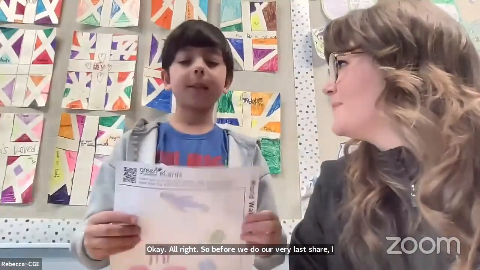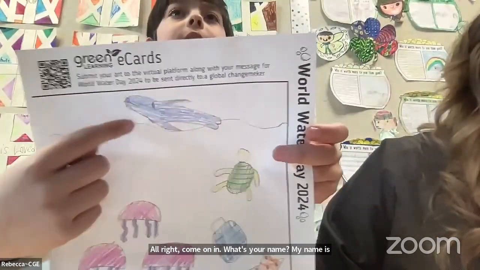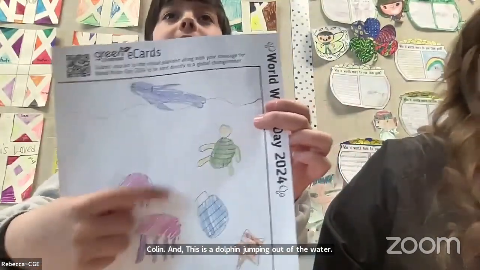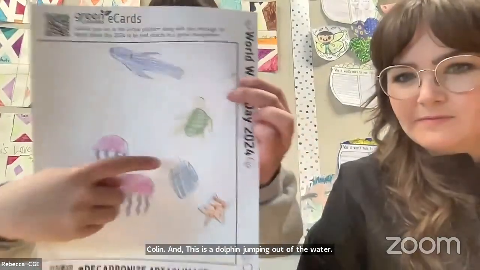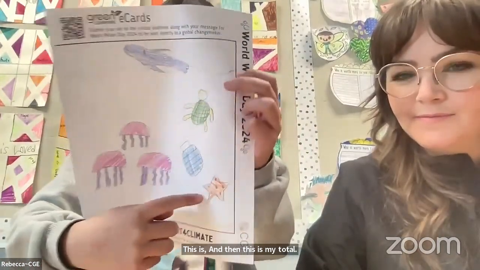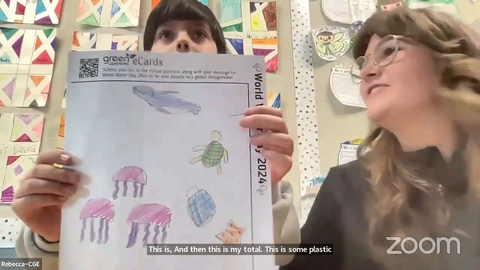What's your name? My name is Colin, and this is a dolphin jumping out of the water. These are jellyfish, and then this is my turtle. This is some plastic, and then this is a starfish. Wonderful. Thank you so much.